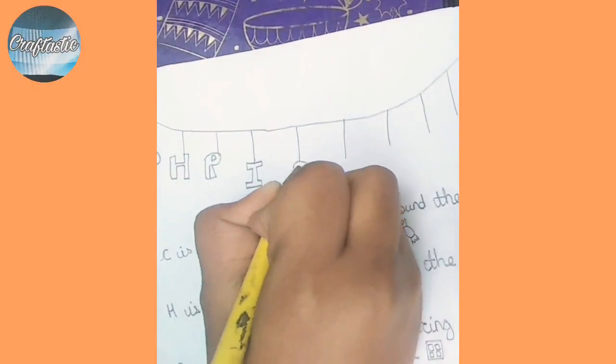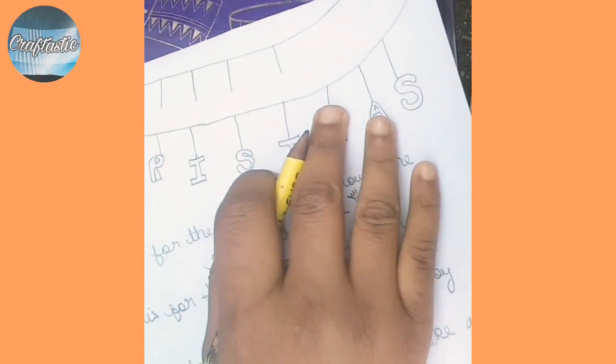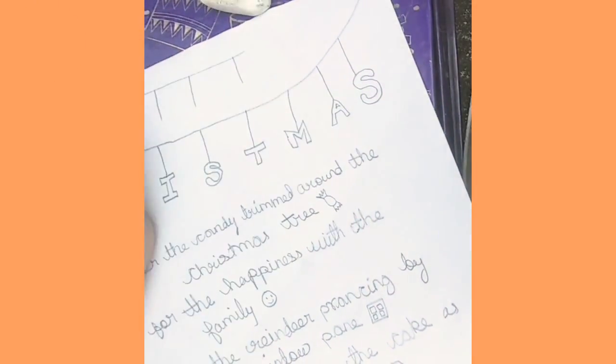Okay, now at the top I will leave some gap, I told you before, so I did like this, and I am writing Christmas. Merry also I will write, you could see I have left some gap. Now I am doing it there at the top. Okay, so you have to do it this way only. You can decorate with your own ideas also.